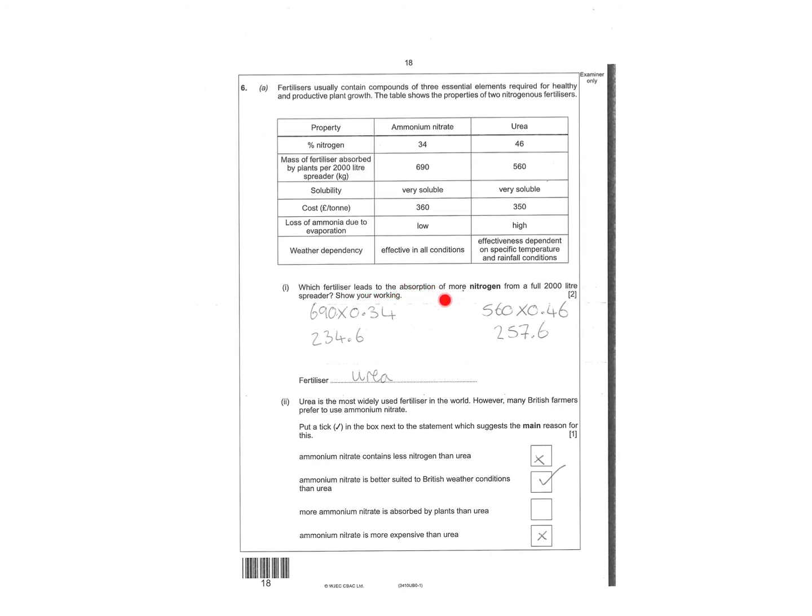Which fertiliser leads to absorption of more nitrogen for a full 2,000 litre spreader? Show your workings. So for a full 2,000 litre spreader with the ammonium nitrate, you get 690 mass. If you times that by 34%, you get 234.6, okay? Do exactly the same thing. Remember their percentages, so 560 times by 46%, you get 2576. So the answer is urea. Put a tick next to the statement that best describes the main reason for this. Ammonium nitrate is better suited to the weather conditions than urea.